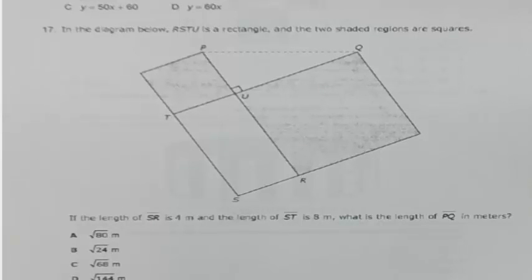A. The square root of 80. B. The square root of 24. C. The square root of 68. Or D. The square root of 144.